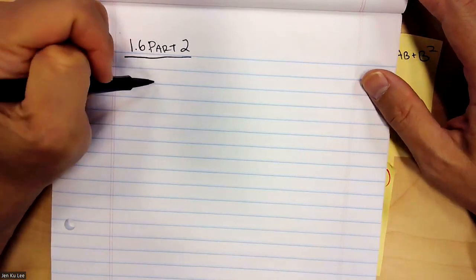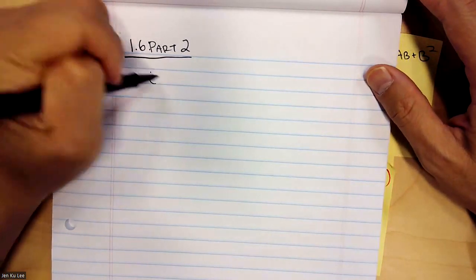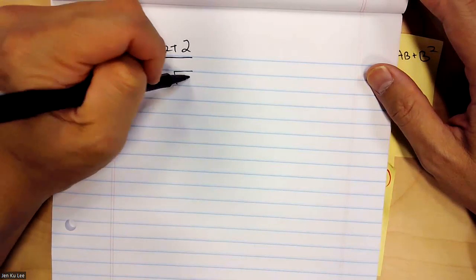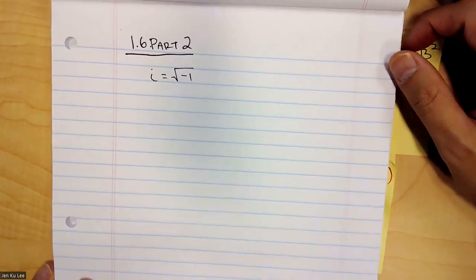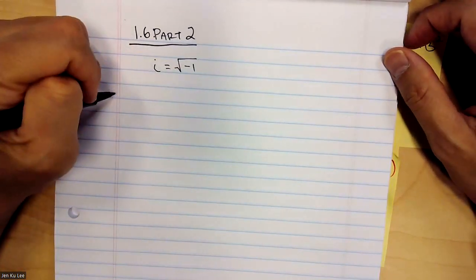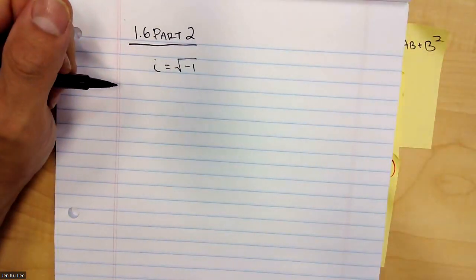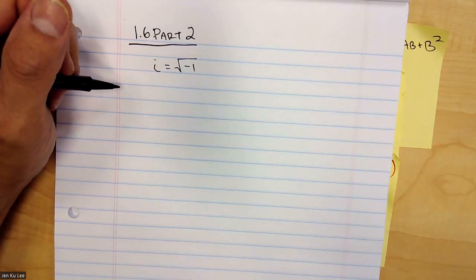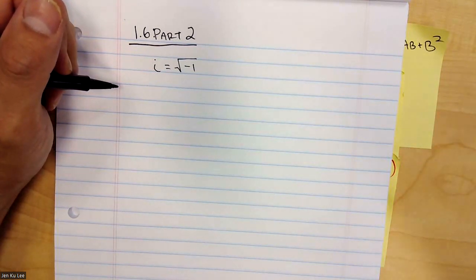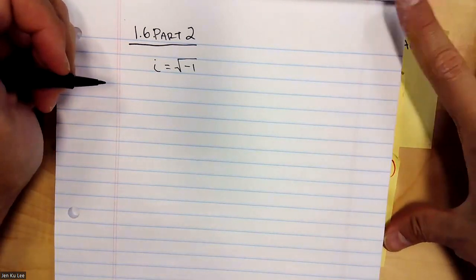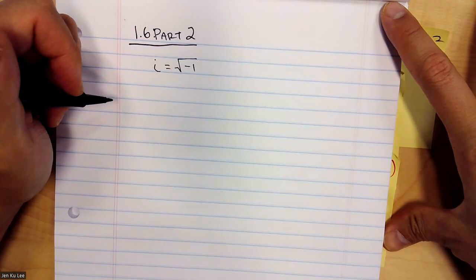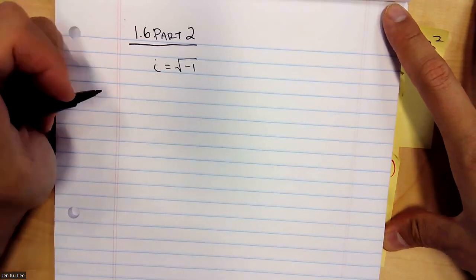Let's pay attention, okay? So this is 1.6 part 2, and in part 1 we've talked about imaginary numbers where i equals the square root of -1, right? Okay, and then we worked with that. And we ended last class by saying we're going to rationalize the denominator because the denominator cannot have any radicals in it, any square roots or any radicals.